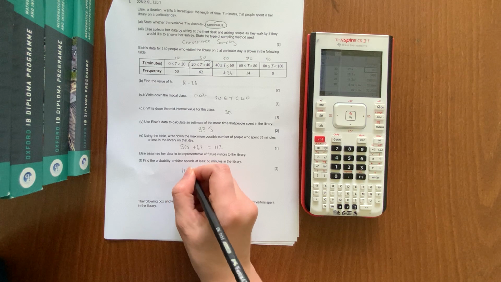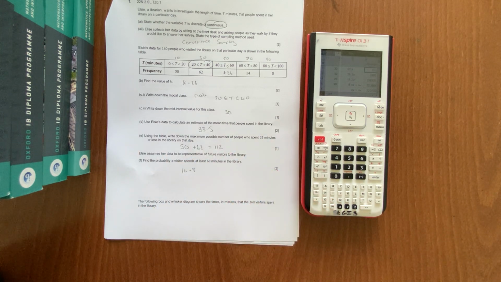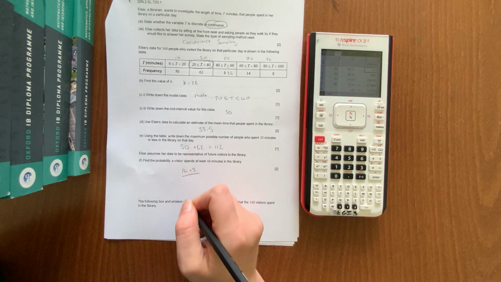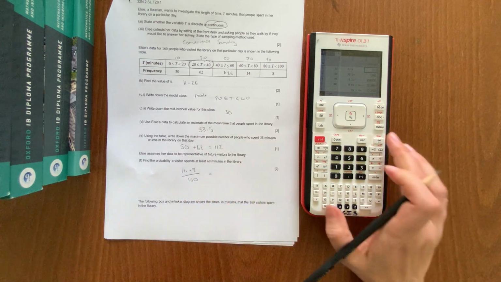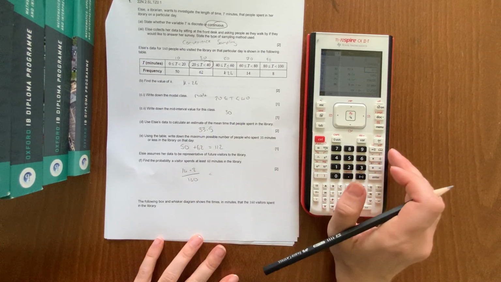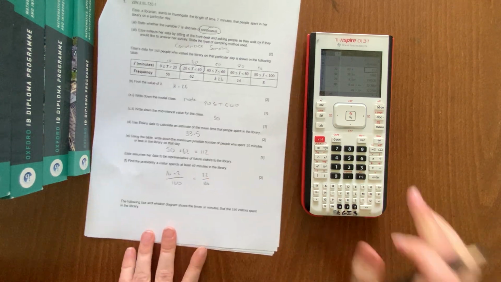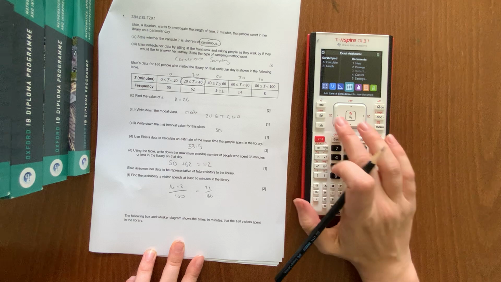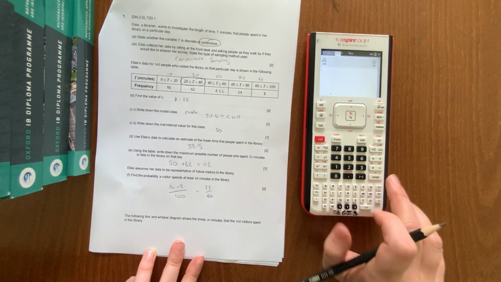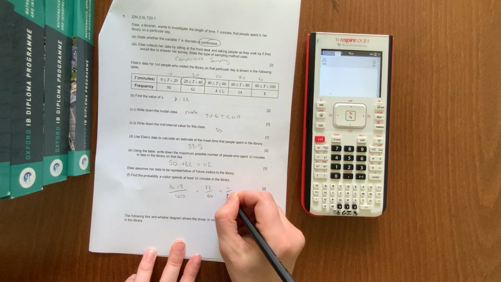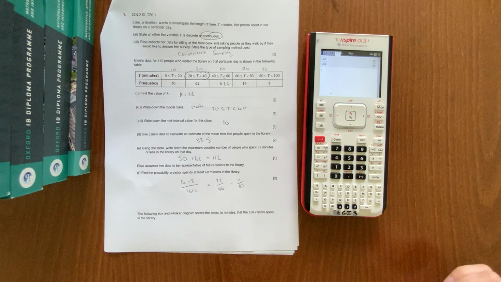So I'm going to do 14 plus 8 is how many spent at least 60 minutes out of a total of 160 people. So that there is my probability. And I can just leave that as 22 over 160. That's fine. You'll get all your marks for that. Or we can type in 22 divided by 160 and get the answer 11 over 80 as well. Or the decimal answer, it doesn't matter.